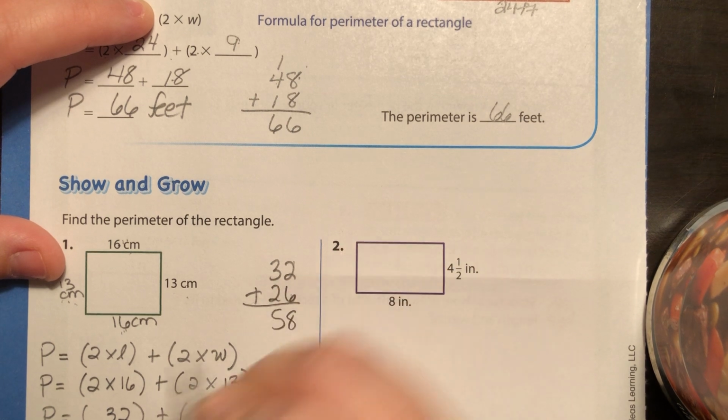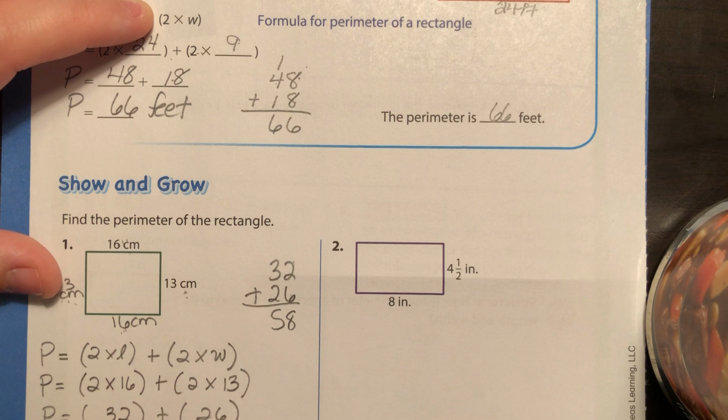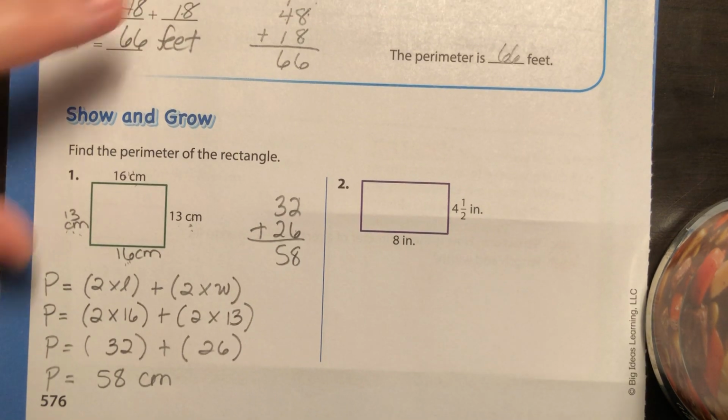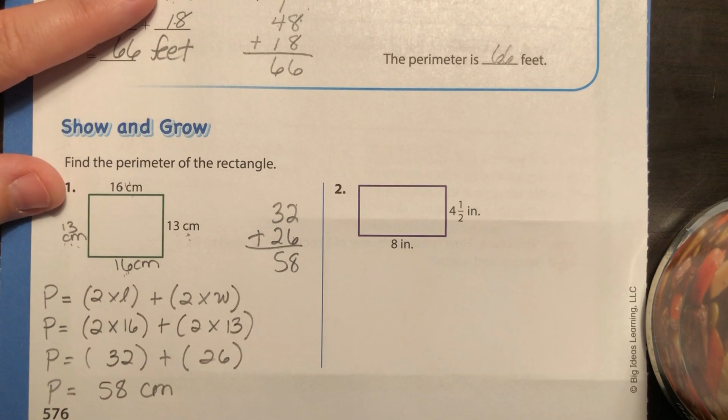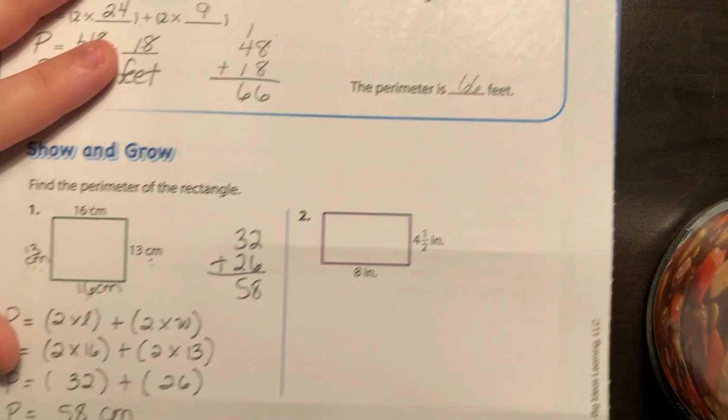That's 8. That's 5. So the perimeter is 58 what? Centimeters. Oh, I'm so sorry. You didn't see the bottom of that while I was working on it. Hopefully you see it here for a second. And please pause the video if you need to.